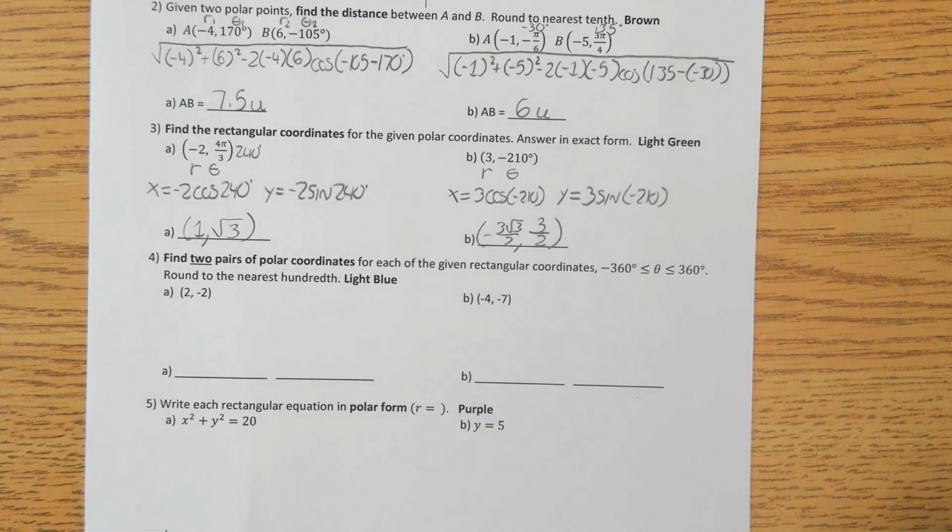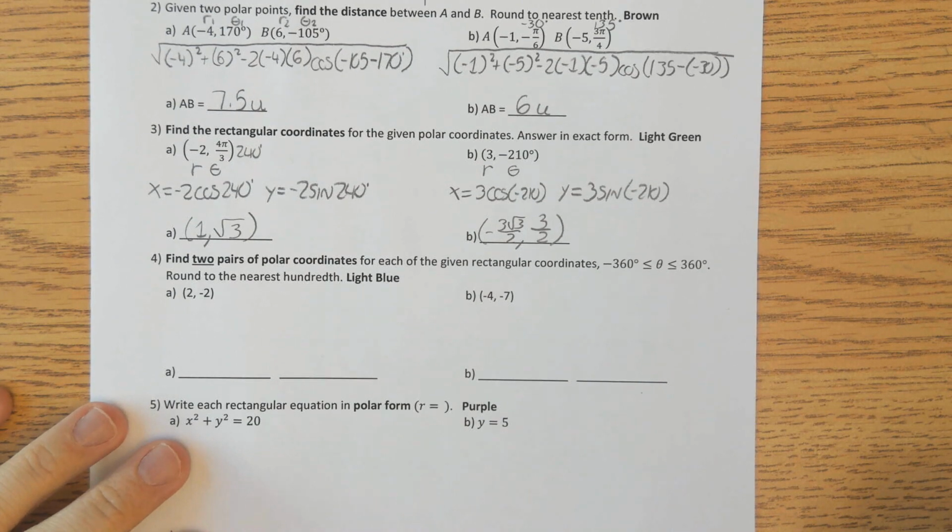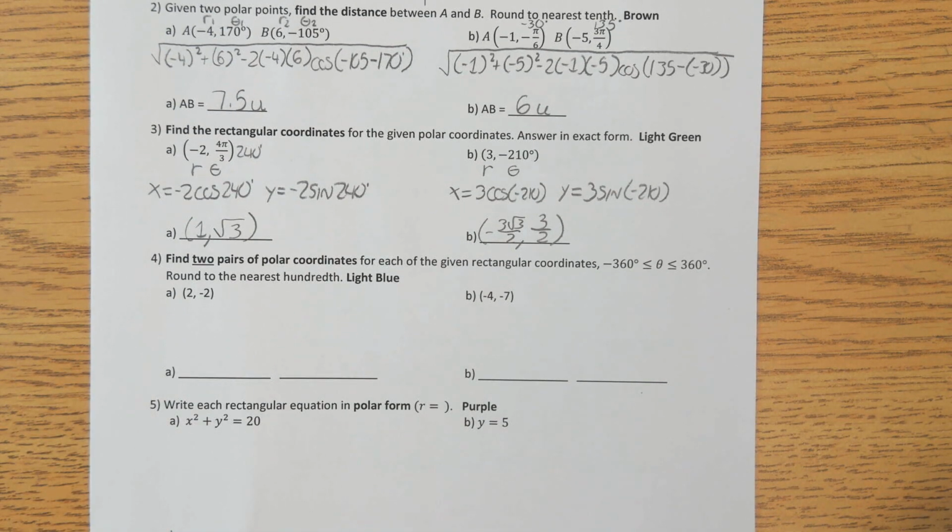Make sure you know the difference, guys. That's just a rectangular coordinate. We're not doing our complex yet, like we've been working on this week. Okay, now it wants us to find 2 pairs of polar coordinates for each of the given rectangular coordinates. So now we're just going to polar. So recall how we do that.